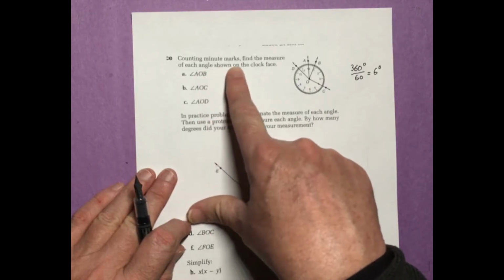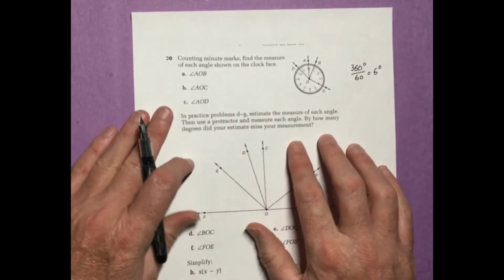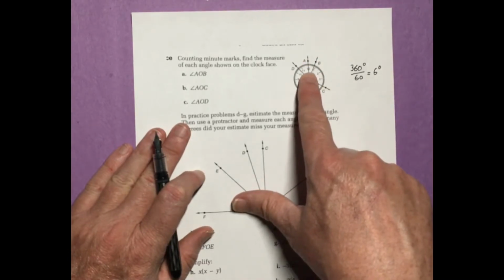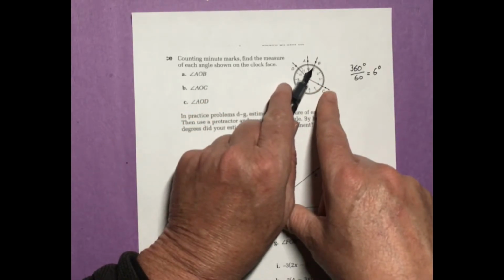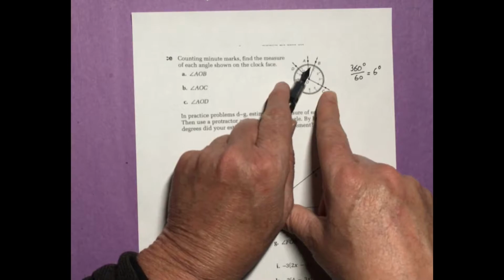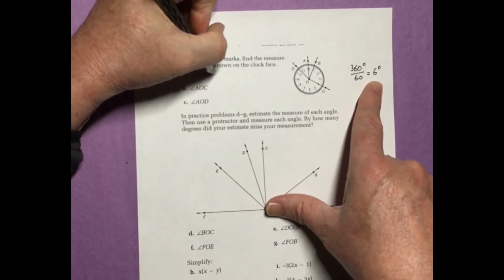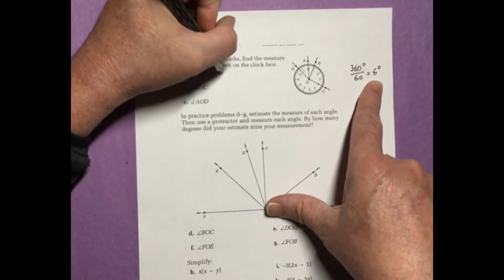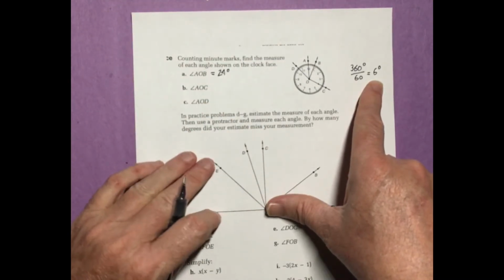And so by calculating minute marks, we want to find the measure of each angle shown on the clock face. So let's start with AOB. If you look at that carefully, you can see that that covers a distance of 1, 2, 3, 4 minutes. Since each minute represents 6 degrees, AOB should be 6 times 4, which is 24 degrees. There you go.